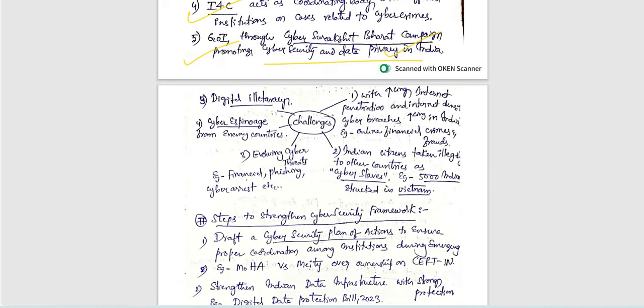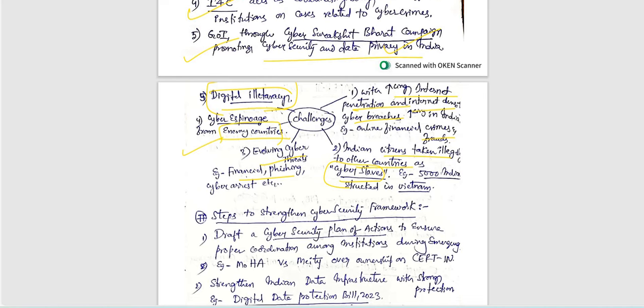Importantly, internet penetration is also included, along with cyber breaches, etc. Online financial crimes and frauds are given as examples, and Indian citizens being taken illegally to other countries as cyber slaves, etc. Evolving cyber threats and also digital illiteracy are one more important challenge. We need to educate them, right? Next is cyber espionage from enemy countries, also a very important thing. All those challenges he has included in a flowchart, right?